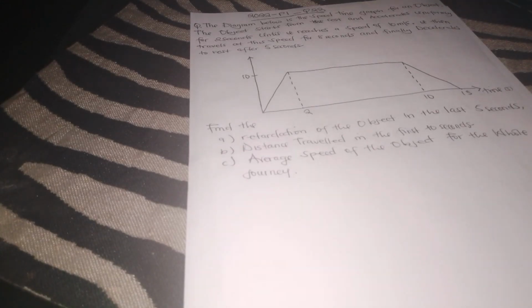Okay, here comes the next challenge. Let's go. As you can see, this is 2022 paper 1, question 23. The diagram below is the speed time graph for an object. The object starts from rest and accelerates uniformly for 2 seconds until it reaches a speed of 10 meters per second. It then travels at this speed for 8 seconds and finally decelerates to rest after 5 seconds. Yeah, so the information is indicated in the given diagram.